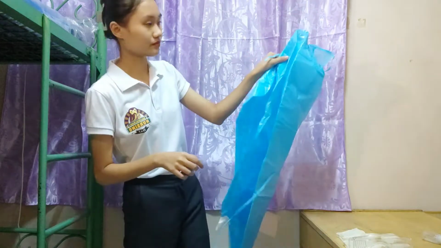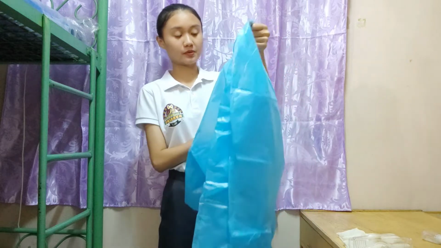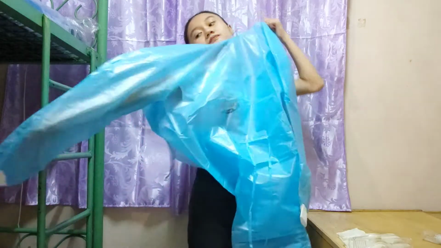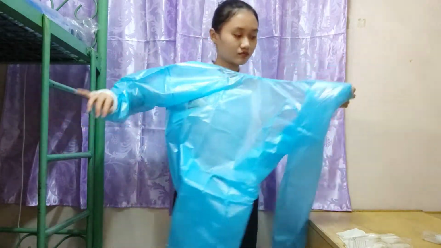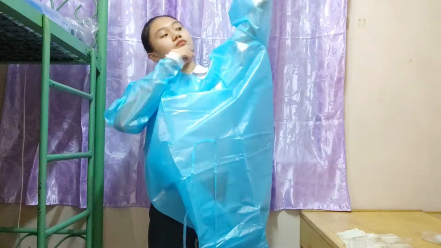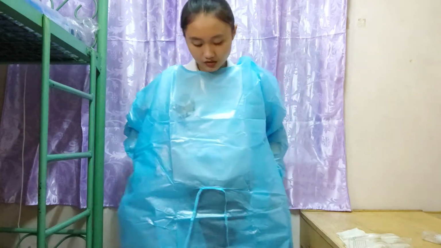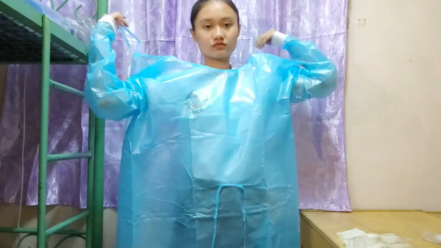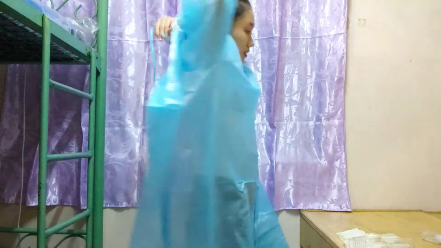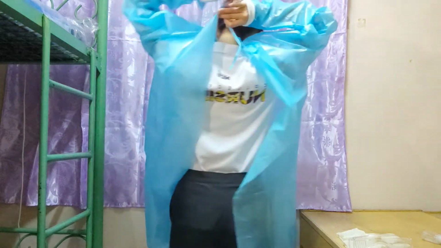Like this. By holding the upper part of the clean gown, insert your arms. And after that, we hold the lines or the strings and tie it up close. And I'm going to turn so that you can see it on the camera.